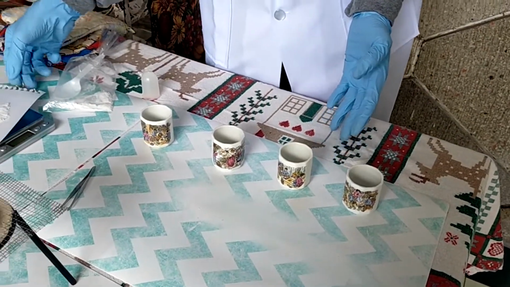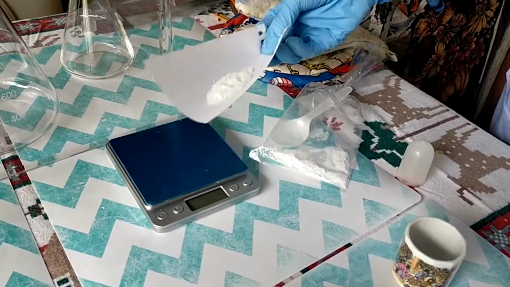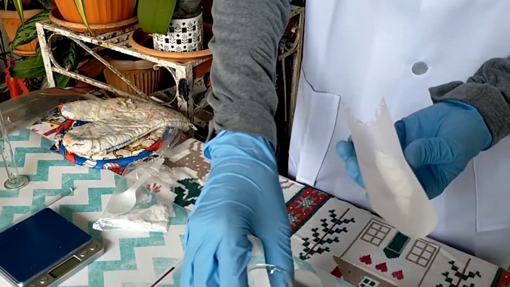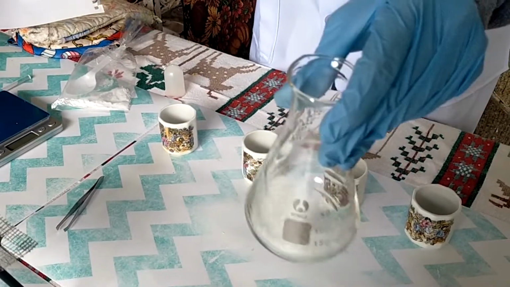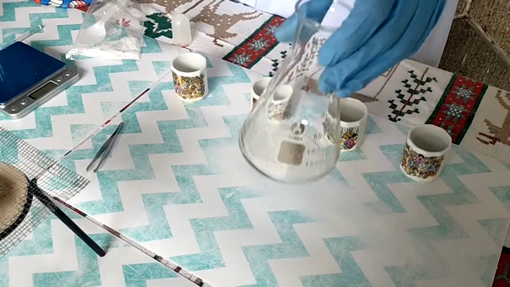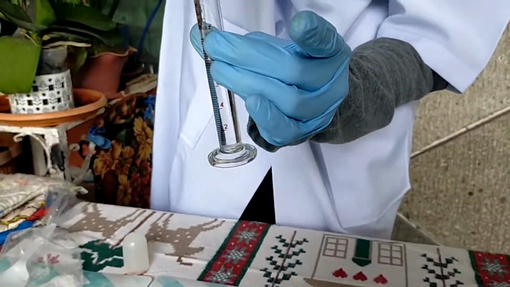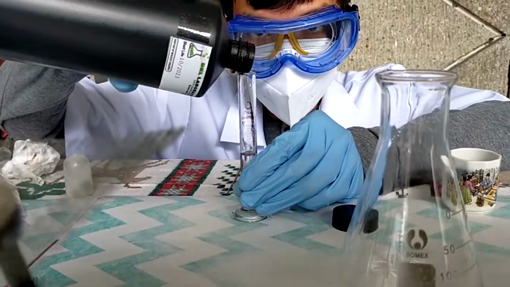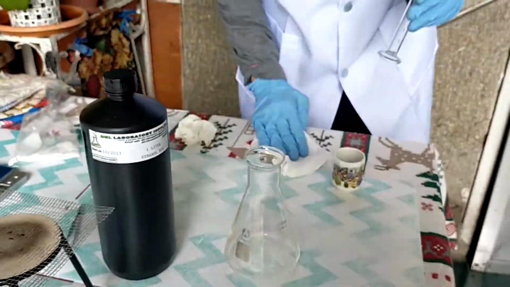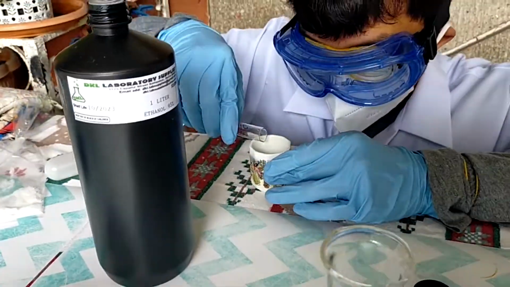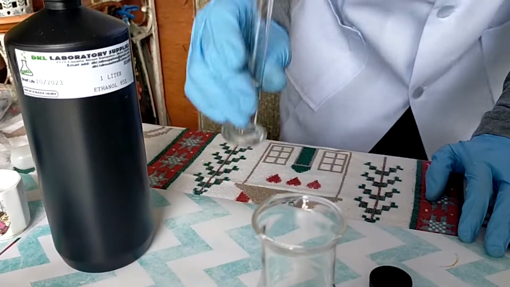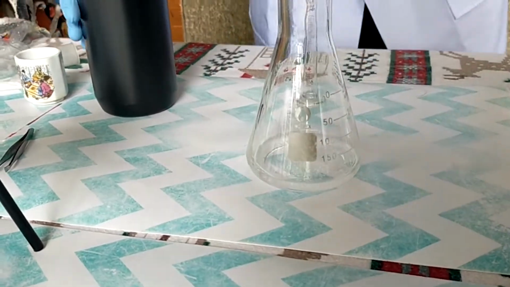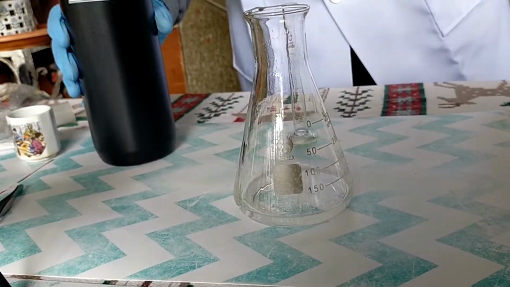So we have here our naphthalene. This is our naphthalene, and we will put it here in our Erlenmeyer flask. This is our 1 gram of naphthalene. And then we will be adding ethanol, up to the 5 ml line. So this is our 5 ml ethanol. So we now have 25 mL of ethanol and our 1 gram of naphthalene.